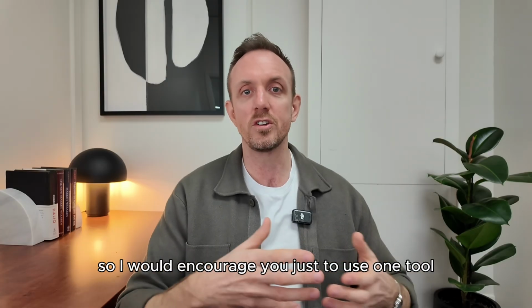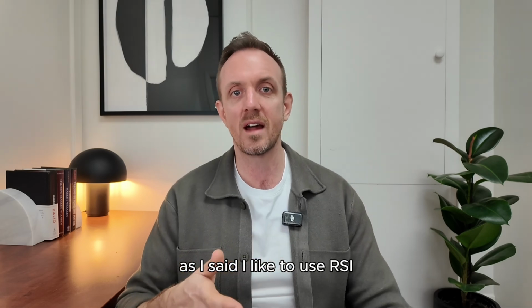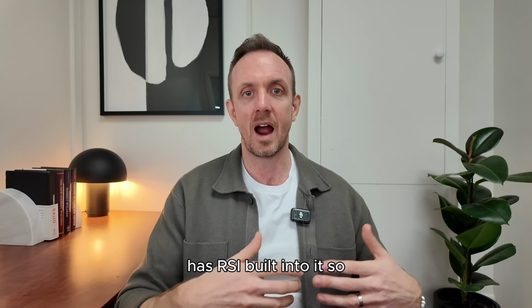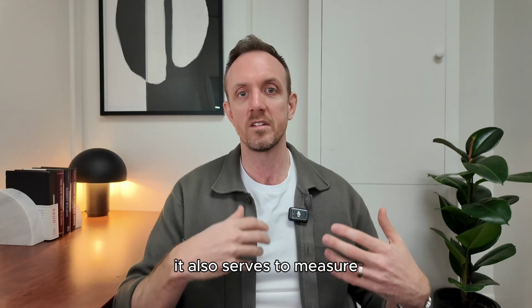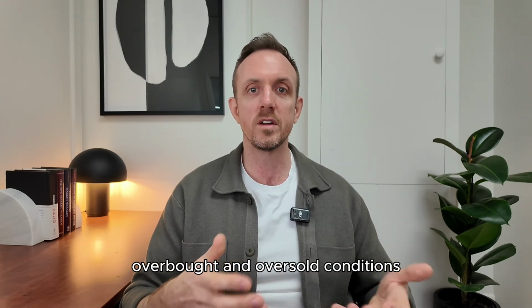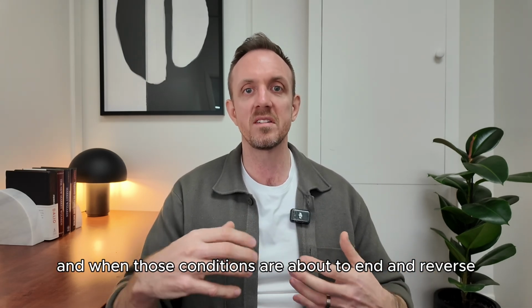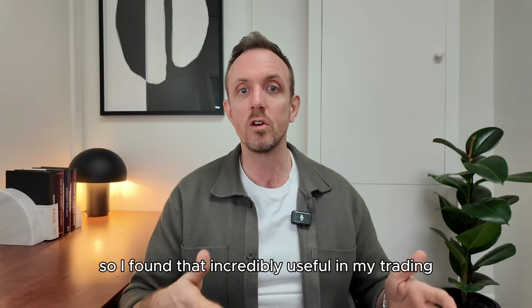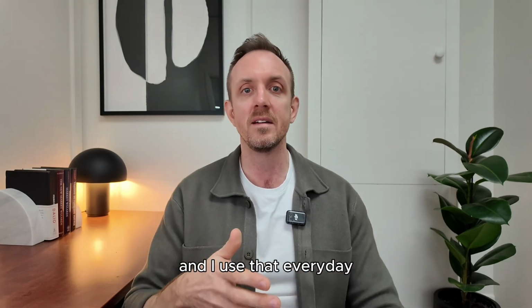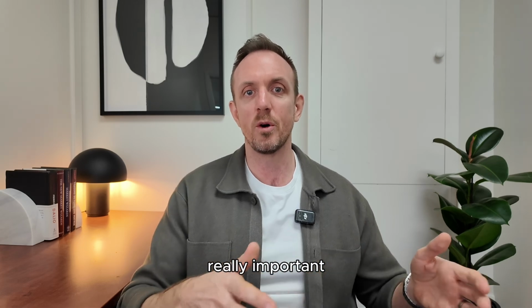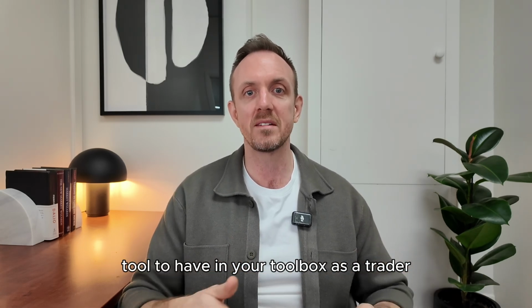I would encourage you just to use one tool. As I said, I like to use RSI. And in fact, the market type indicator that we have has RSI built into it. So it also serves to measure overbought and oversold conditions and when those conditions are about to end and reverse. I've found that incredibly useful in my trading, and I use that every day. So understanding overbought and oversold is a really important tool to have in your toolbox as a trader.